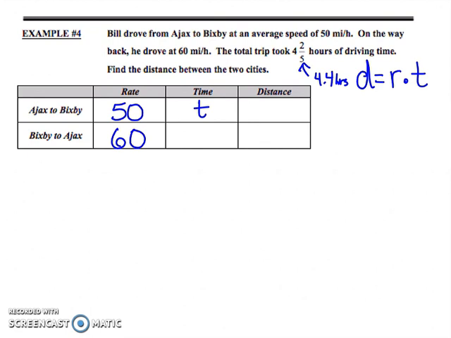And then his time on the way back, well, we know his total time was 4.4 hours, so that means that his time on the way back would have to be 4.4 minus t, because it would be whatever's left out of 4.4 hours. Now the distance between the two cities remains constant, right? So our distance is going to be the same for both of them.